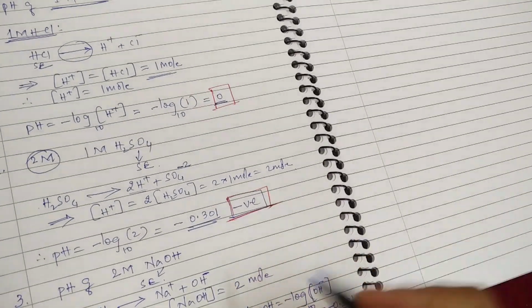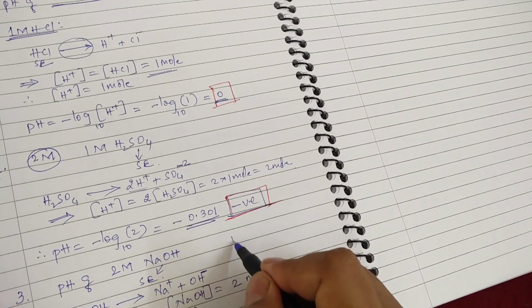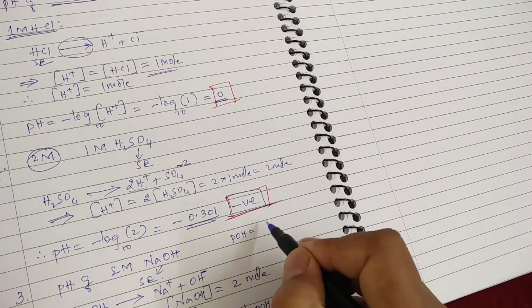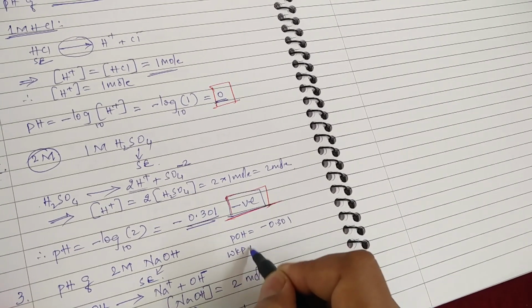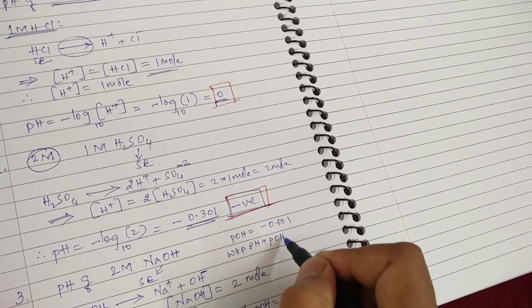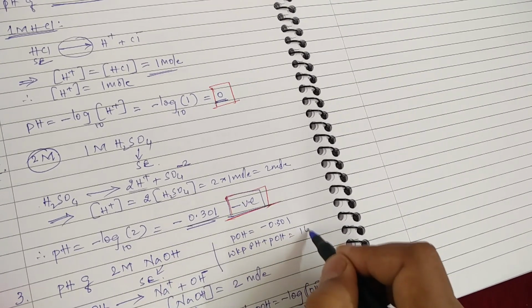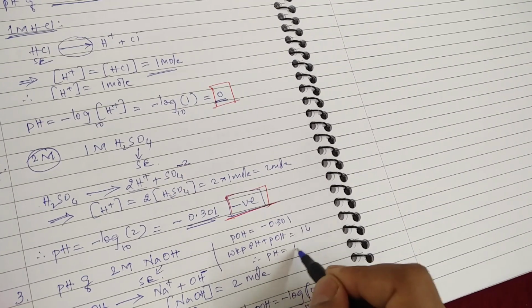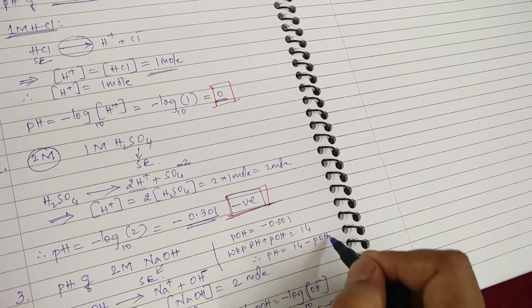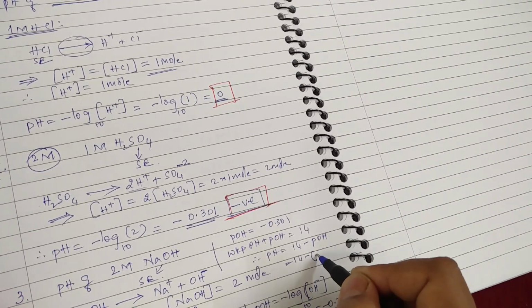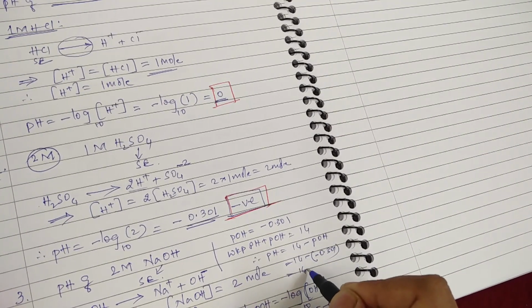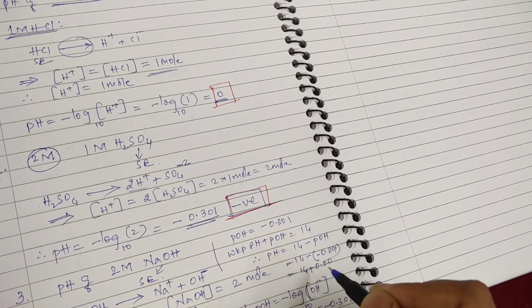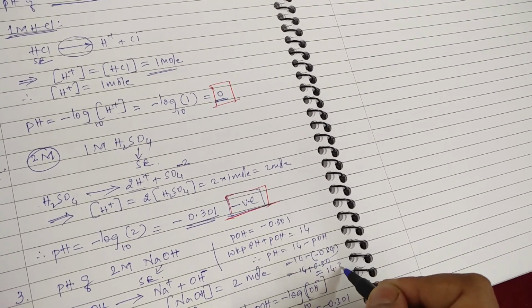Now, pOH is minus 0.301. And we know that pH plus pOH is equal to 14. Therefore, pH is equal to 14 minus pOH. This is equal to 14 minus minus 0.301, which is 14 plus 0.301, which means that it is 14.3.